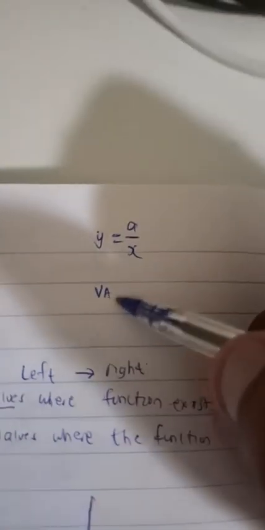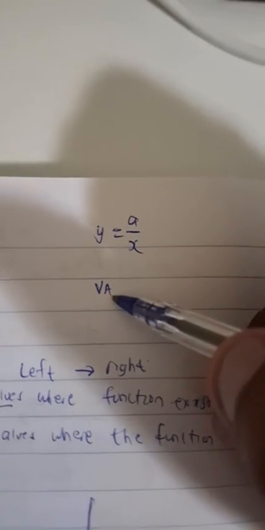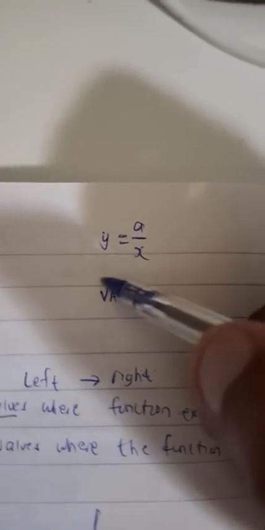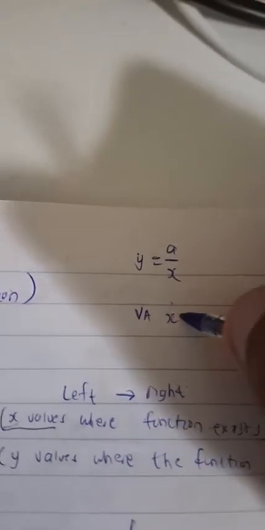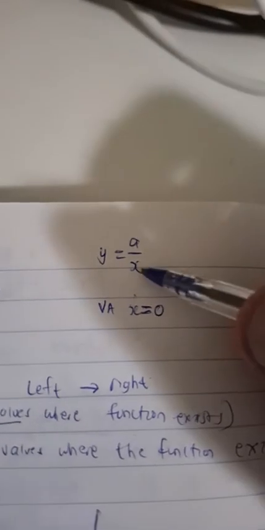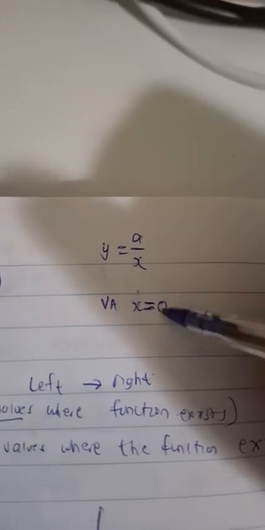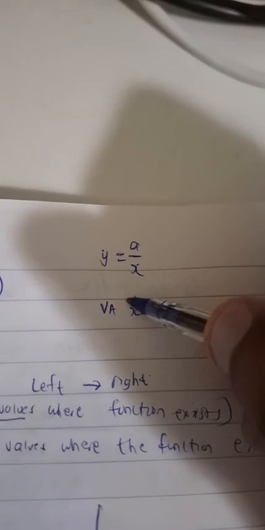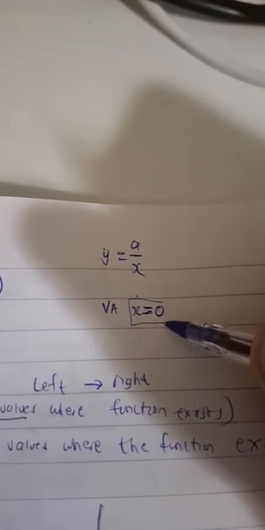Hence, in grade 10, you have something called a vertical asymptote. And your vertical asymptote is simply the vertical line where the function does not exist. Okay, and where does it not exist for your grade 10 hyperbola functions? The function does not exist where x is equal to 0.